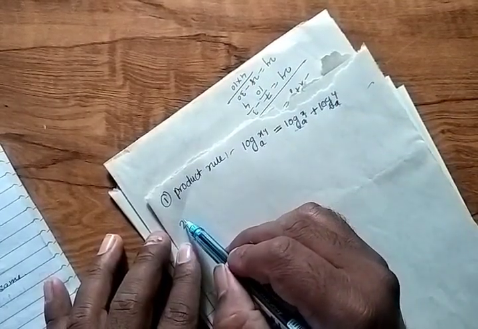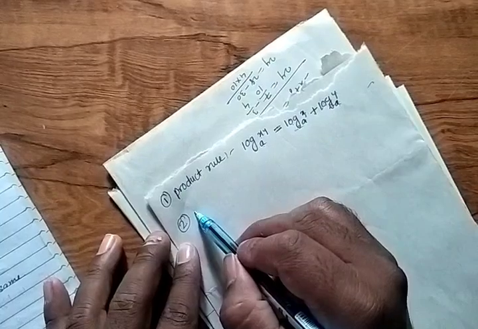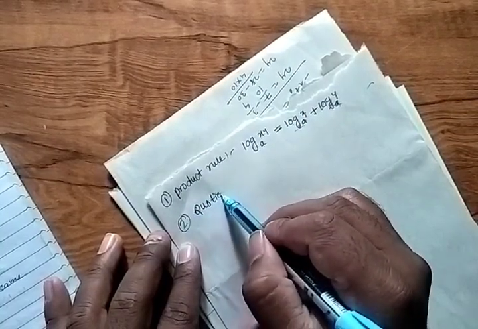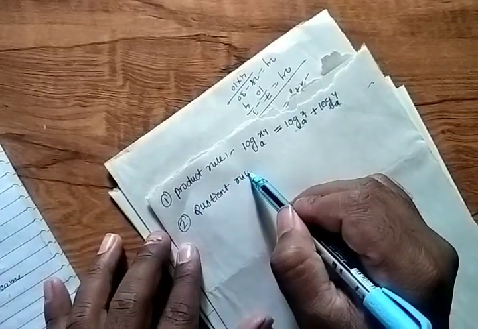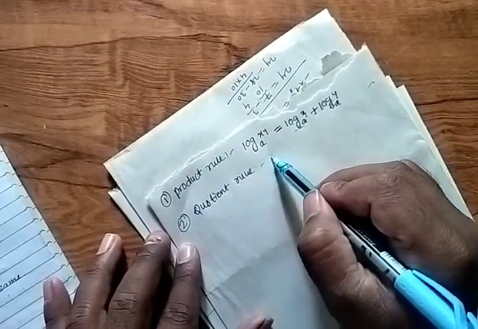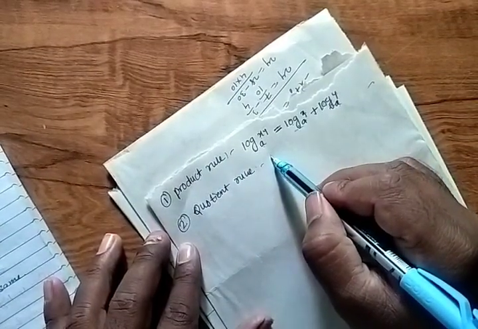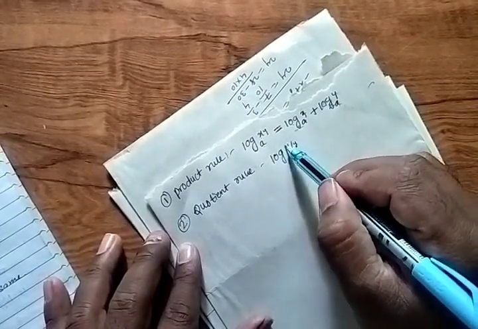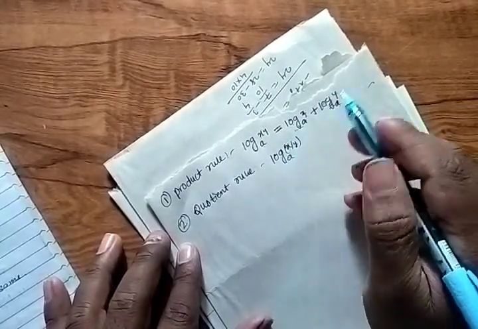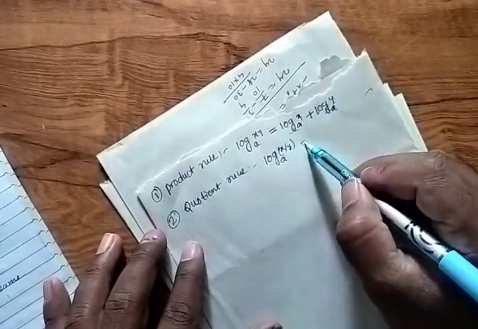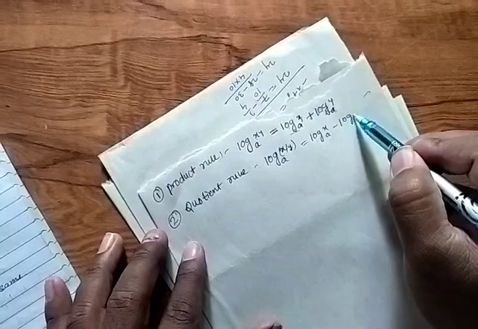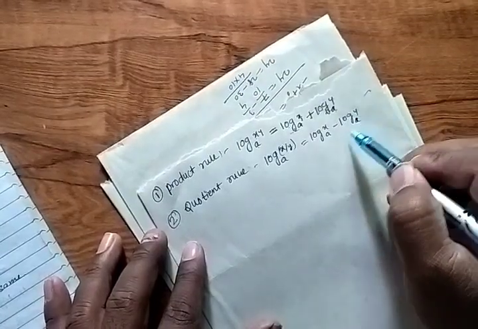Second, quotient rule. In a quotient rule, log of x by y to the base a equals log of x to the base a minus log of y to the base a.